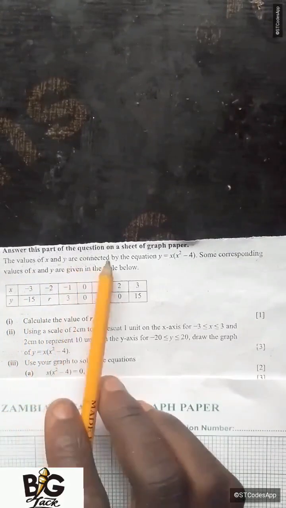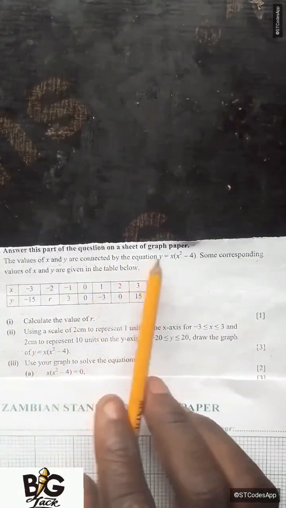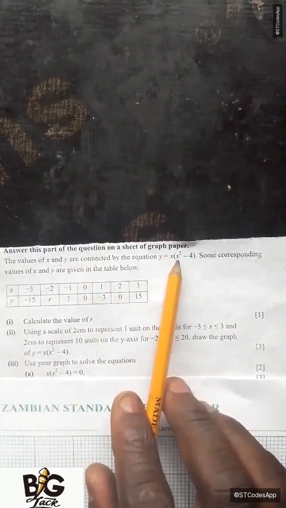So the question is saying the values of x and y are connected by the equation y is equal to x, open bracket, x to the power 2 minus 4. Some corresponding values of x and y are given in the table below.